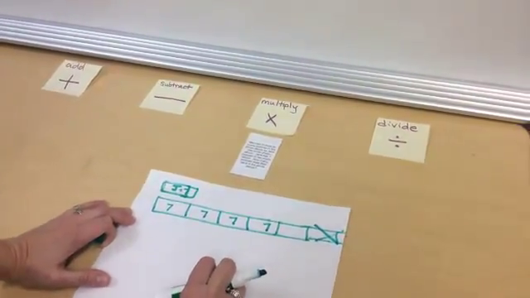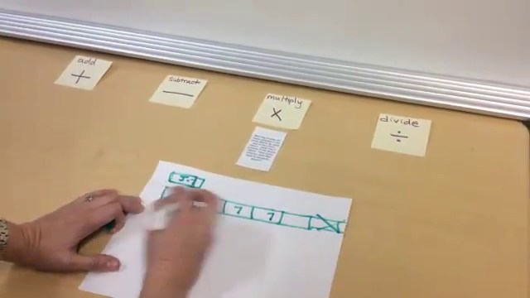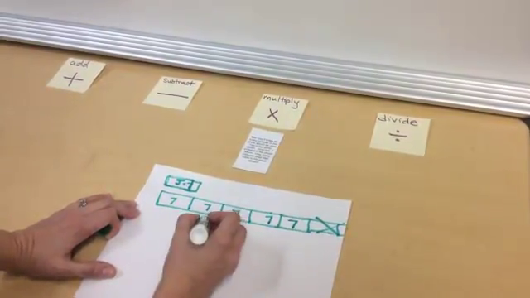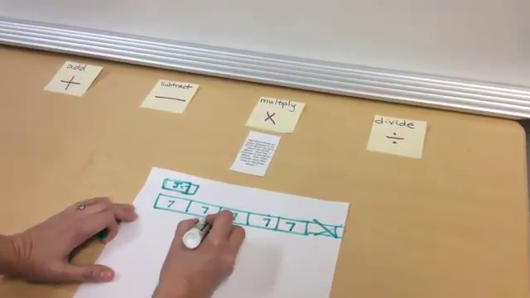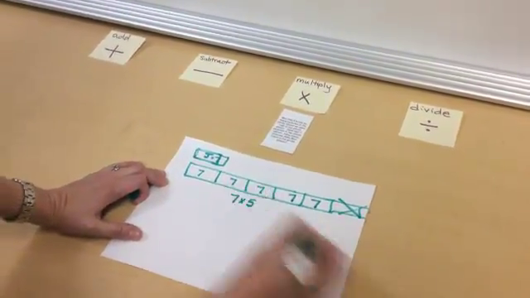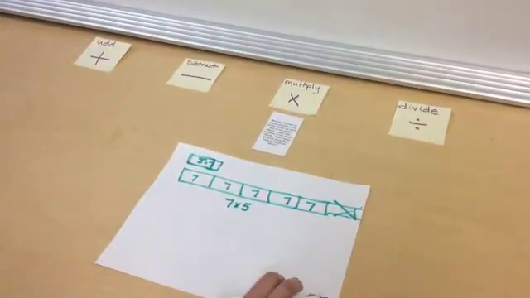So Ben's is 5 times as large as Jane's. So we have 1 7, 2 7s, 3 7s, 4 7s, 5 7s. I see this as a multiplication problem because I have 7 5 times over. So that's why I chose to put that one as a multiplication problem.